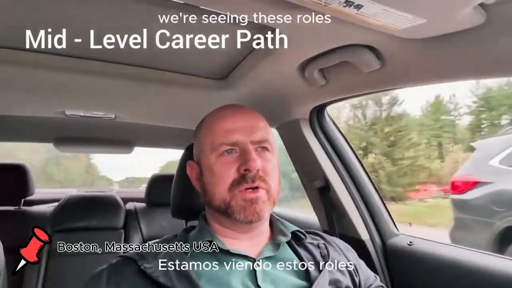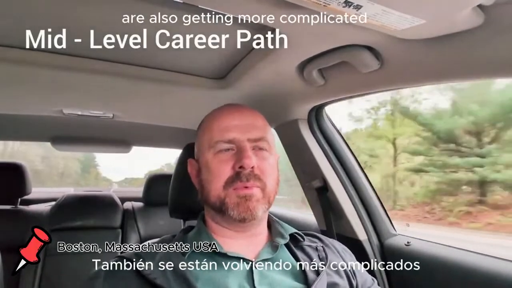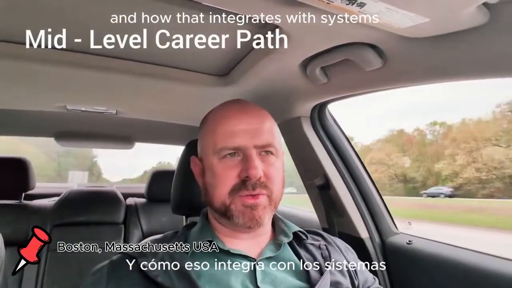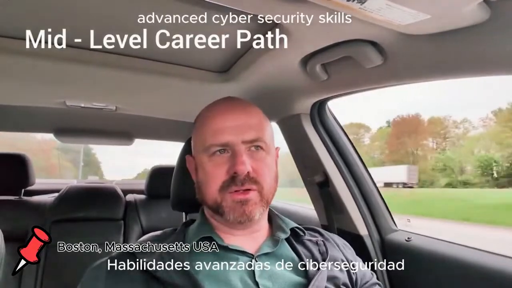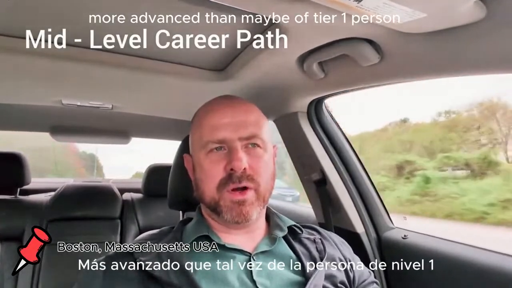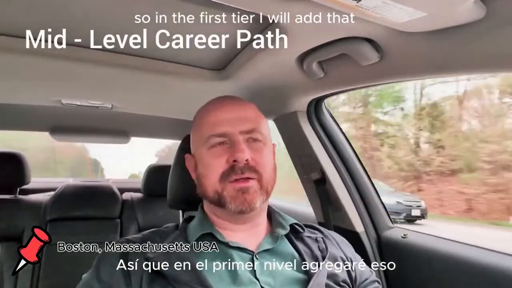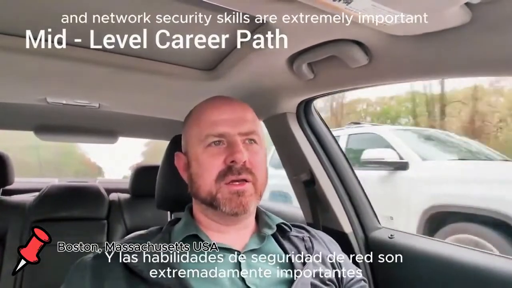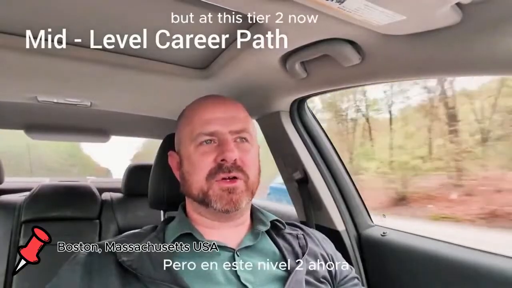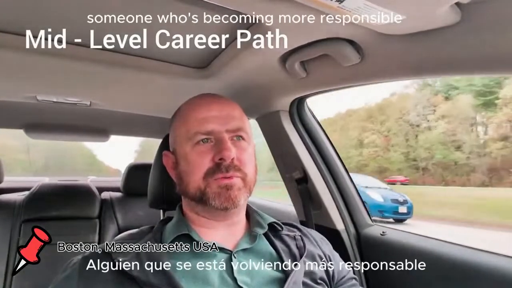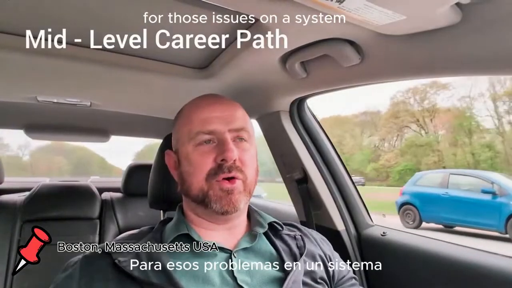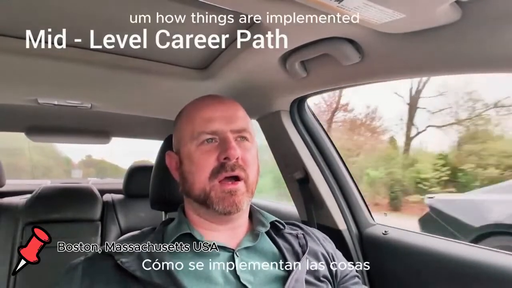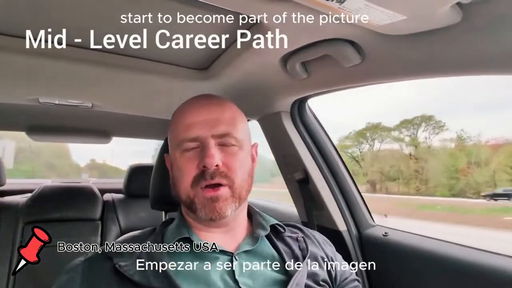Now, we're seeing these roles are also getting more complicated by the new technologies being added. So, knowledge around AI and how that integrates with systems, advanced cybersecurity skills, more advanced than maybe a tier 1 person. So in the first tier, I will add that AI skills, cybersecurity knowledge and network security skills are in. But at this tier 2, now you're becoming someone who's becoming more responsible for those issues on a system and how AI is working, choices of software, how things are implemented start to become part of the picture.